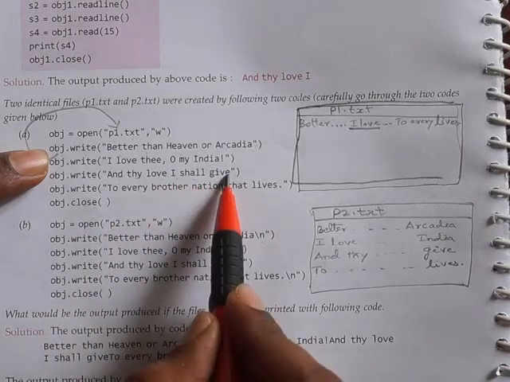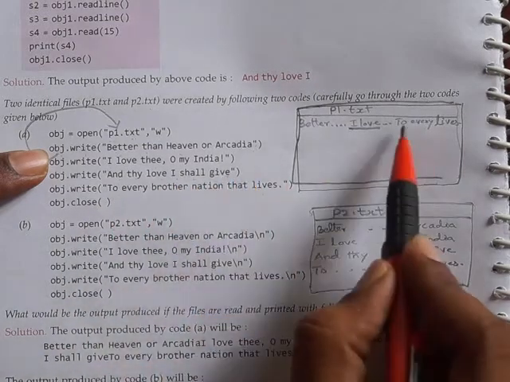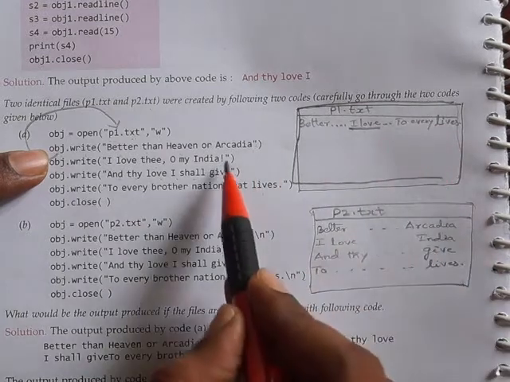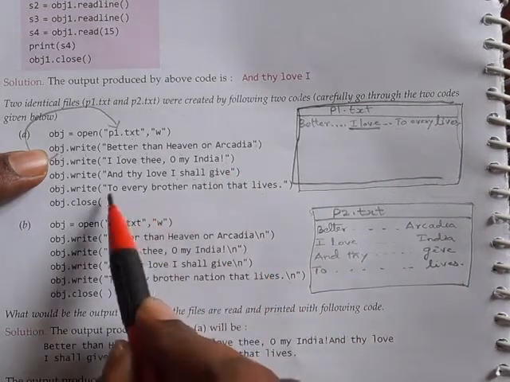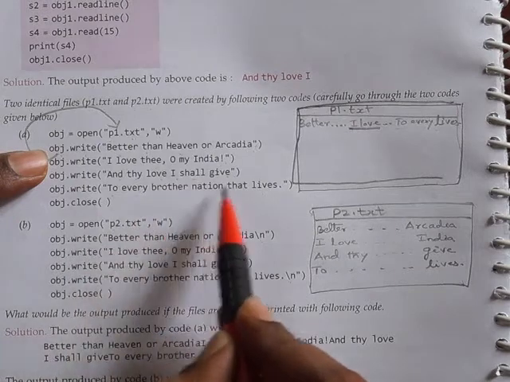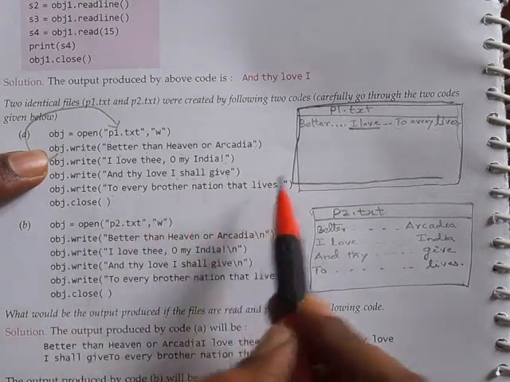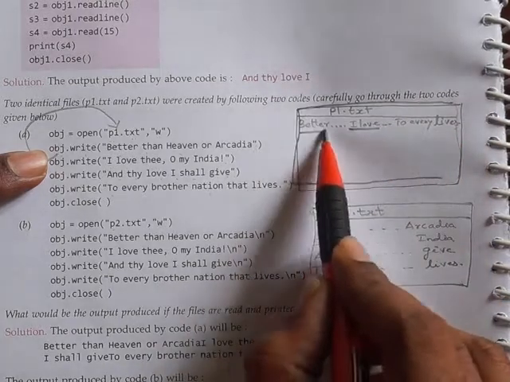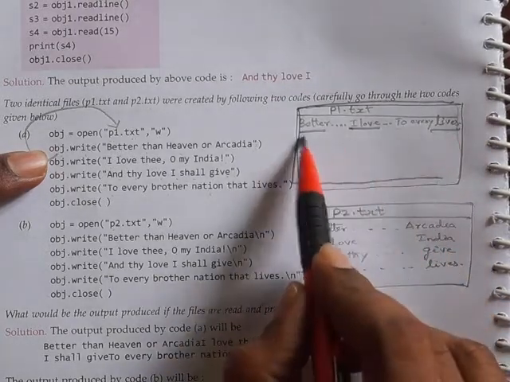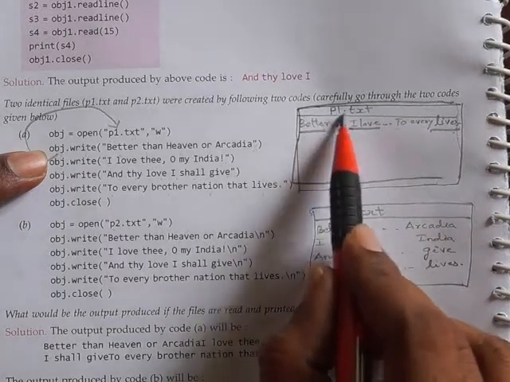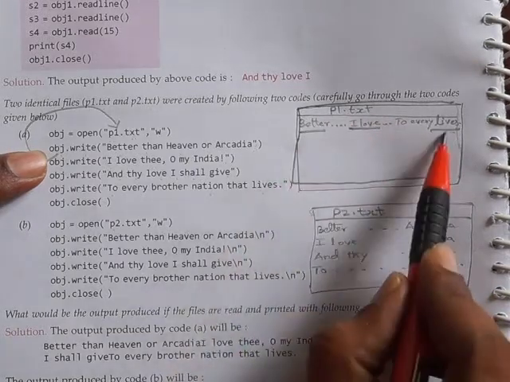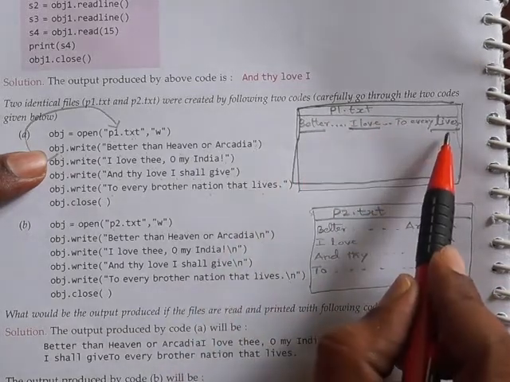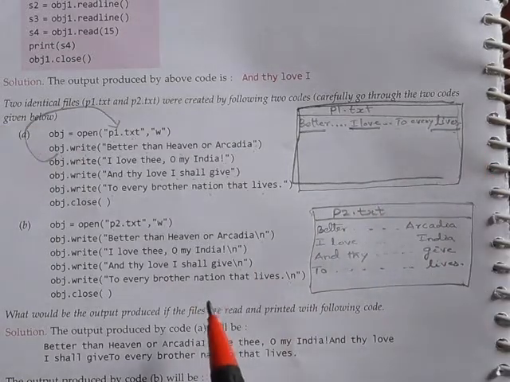So this line also is written in the same line. Why? Because here also there is no \n. So to every brother nation that lives, that also will be written in the same line up to lives. So from better to lives, everything was written in p1.txt in the same line. Clear? Okay.